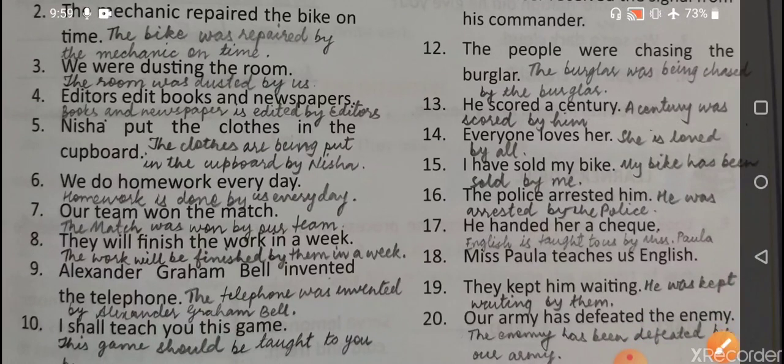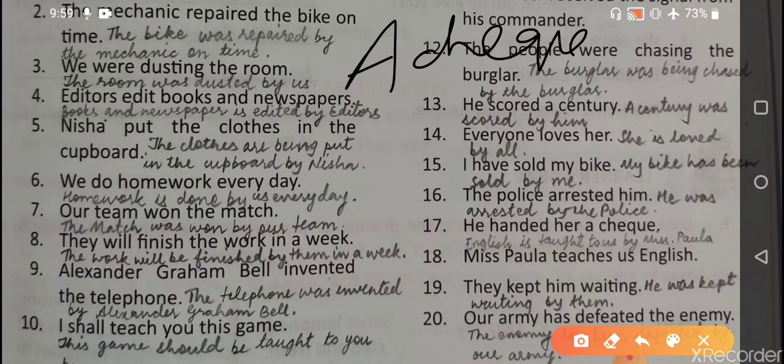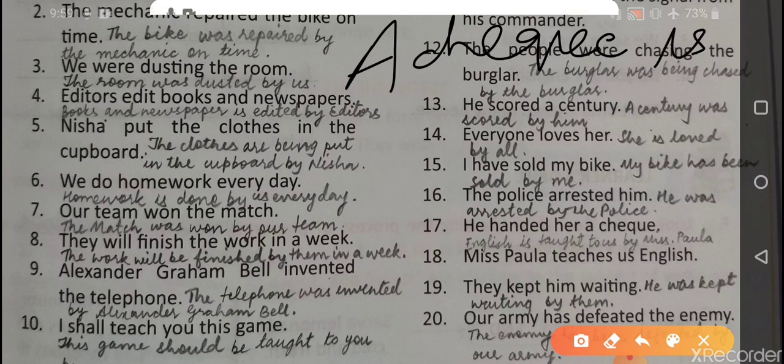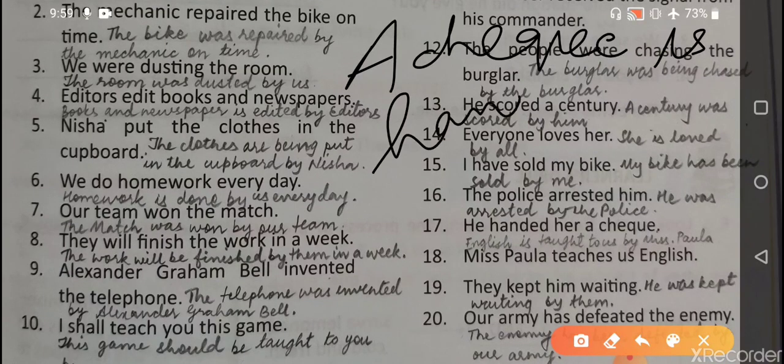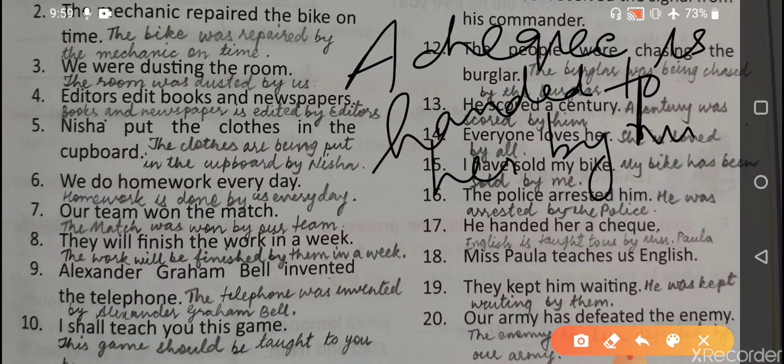I'm sorry, I have not written it. So a check is handed to her by him. Or you can also write a check is handed to her. You can also write this.